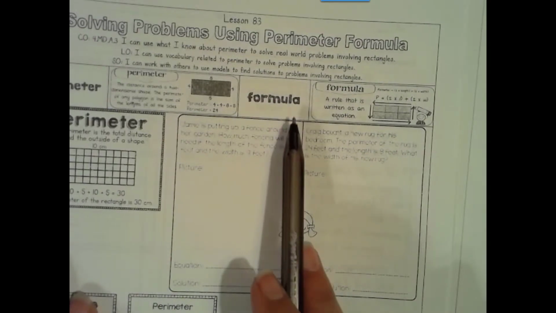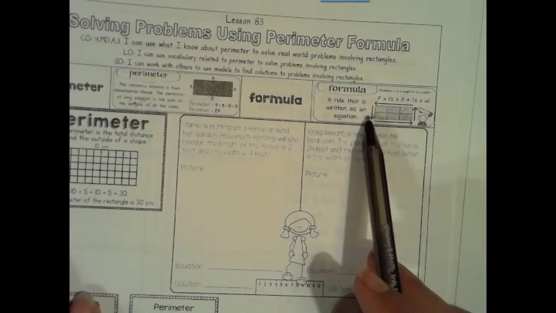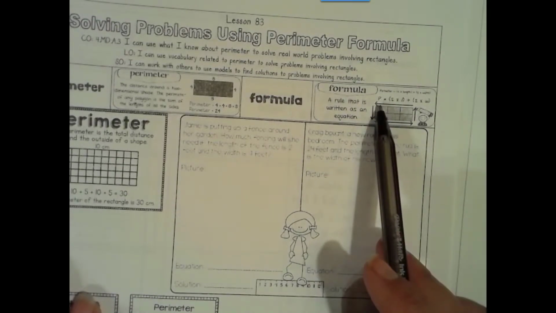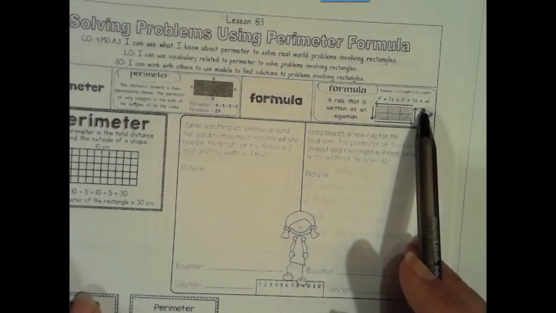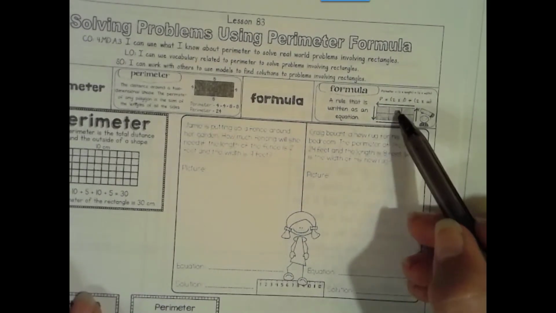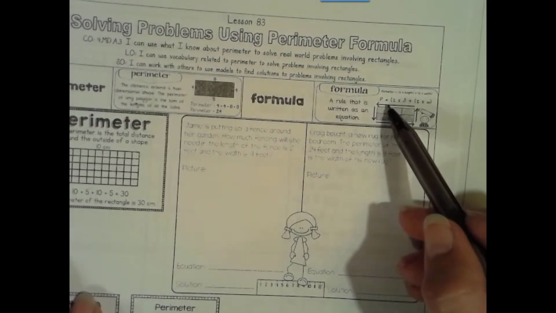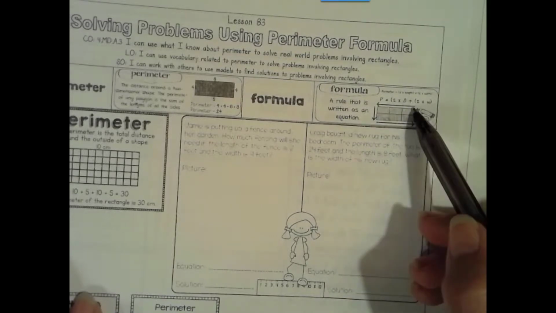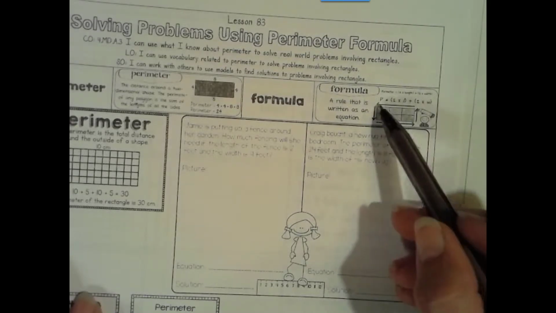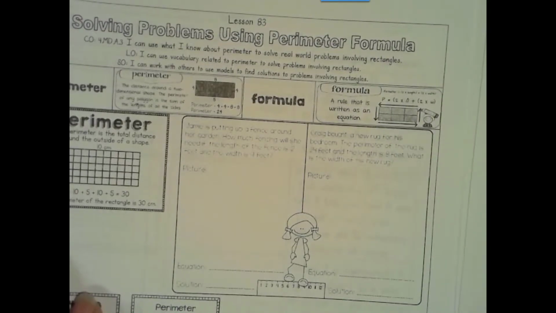Formula is singular. Formulae is our plural. A formula is a rule that is written as an equation. It's a way to make sure you're getting the correct answer each time. We have here perimeter, that's what the P stands for, equals 2 times the length, because we have 2 lengths, plus 2 times the width, 2 widths. That is our standard formula that is used, but it is not the only one.